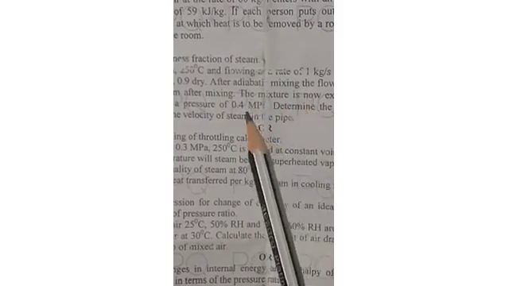So in this problem there are two things: one is adiabatic mixing, and the second is the expansion of the mixture in a steam nozzle. Then we need to find the velocity of the steam at the exit of the nozzle. So this is the problem.